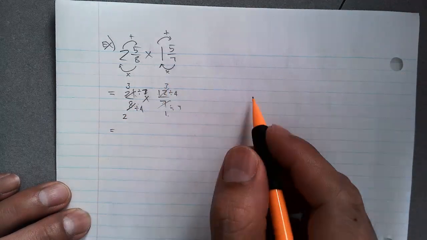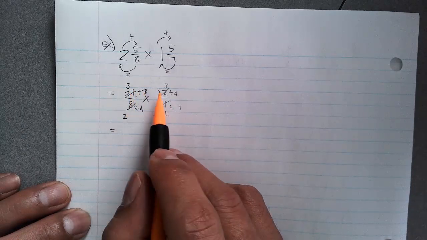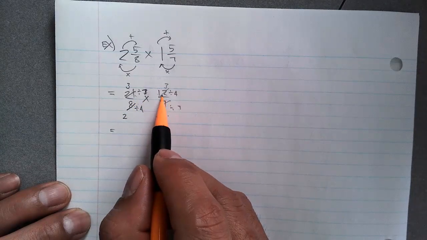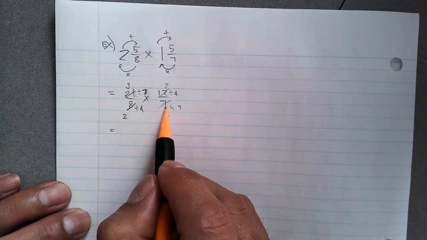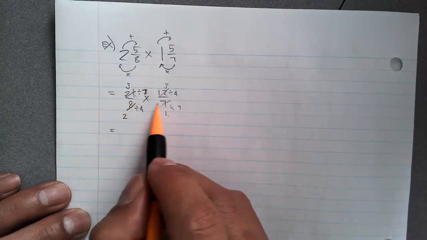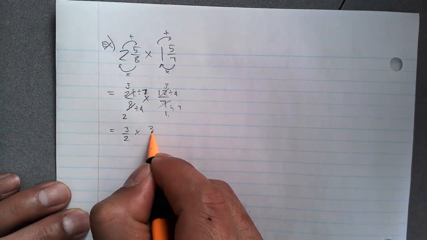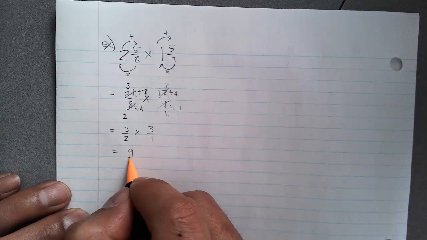And now, we've made our life just a little easier, because now our multiplication is not 21 times 12. That's going to be a huge number. Over 8 times 7, which is 56. That's a huge number. I don't want to have to do that, so thank God we reduced this first into 3 over 2 times 3 over 1, which gives us 9 over 2.